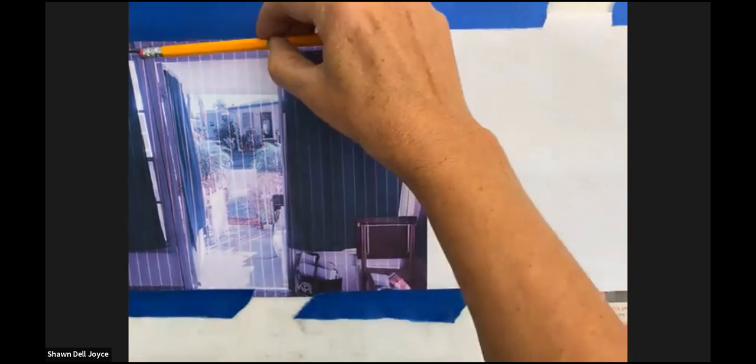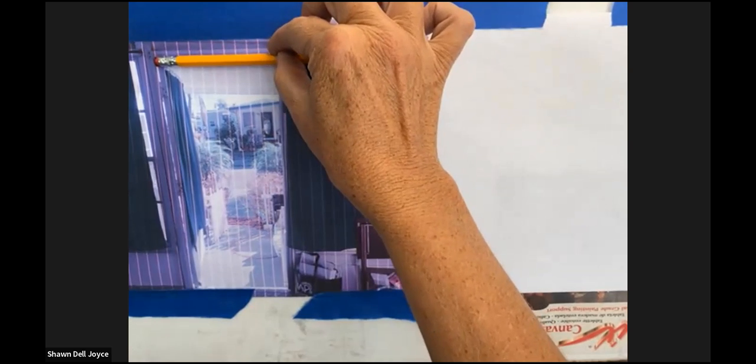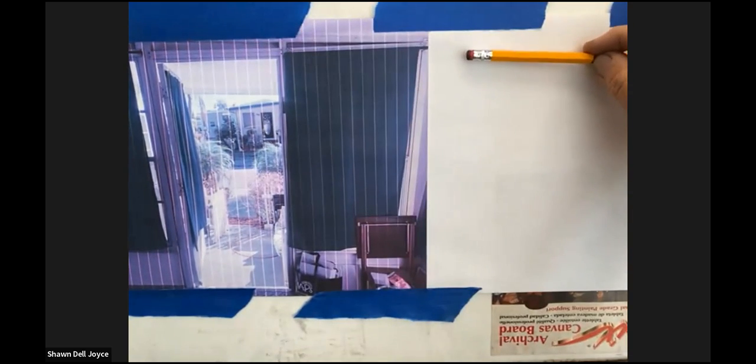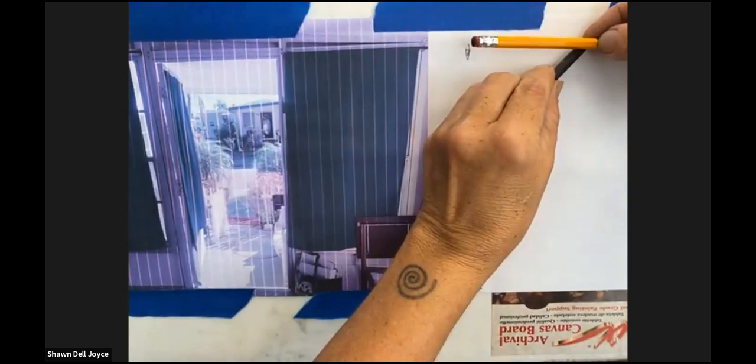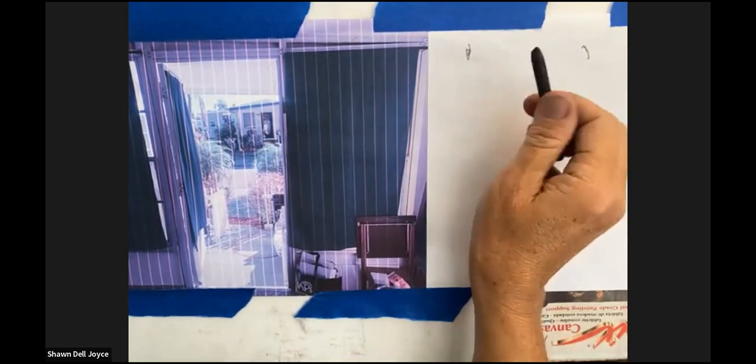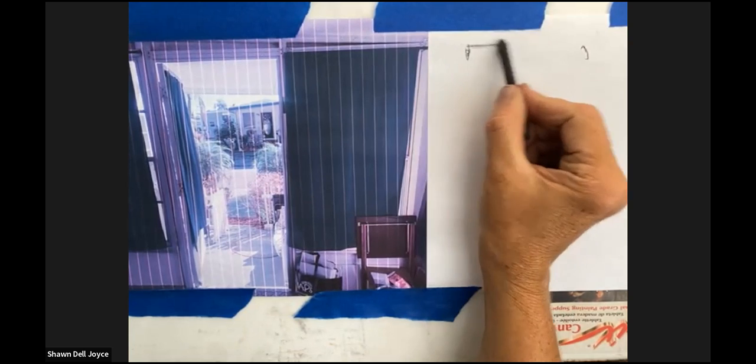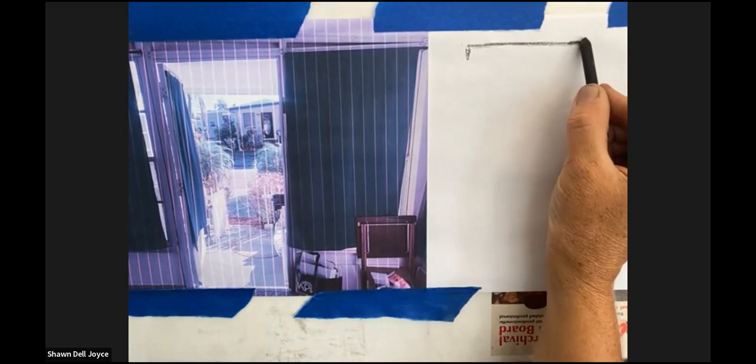So now that I have my basic unit, I'm going to mark it. This is the basic unit right here. I'm going to mark it on my paper. So here's the one edge, here's the other edge. So I'm making the basic unit the same size as the basic unit in life.